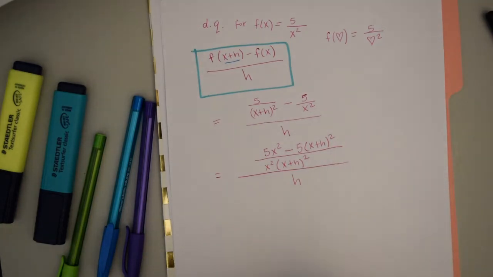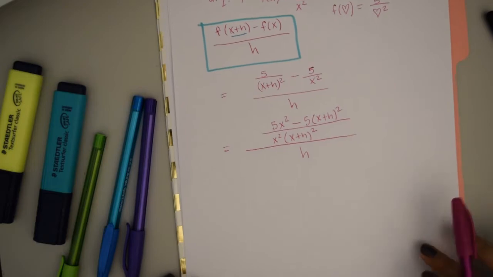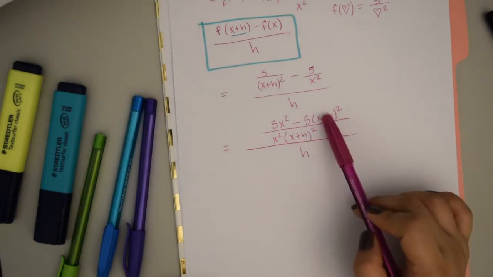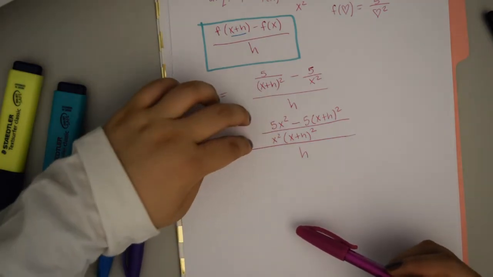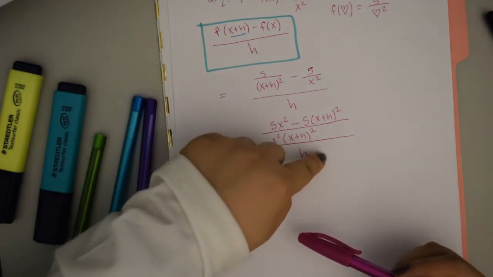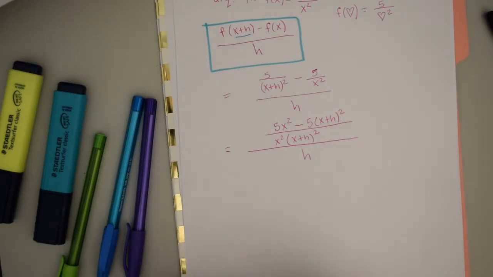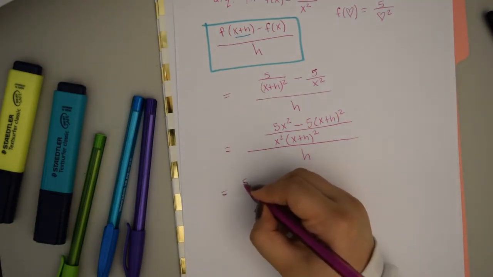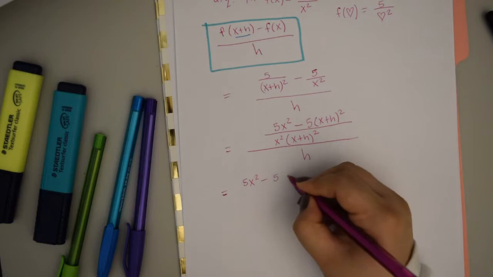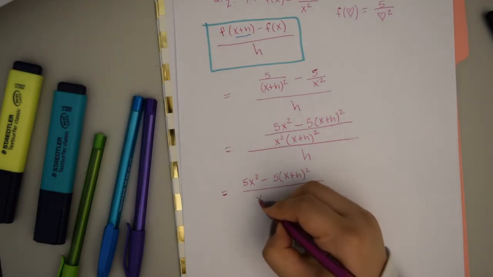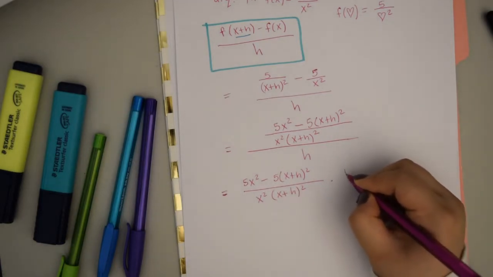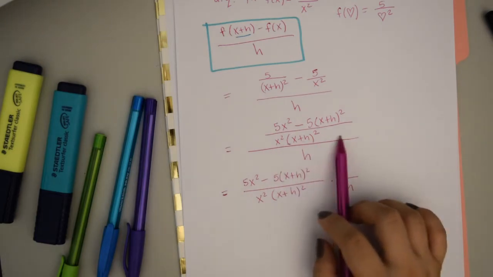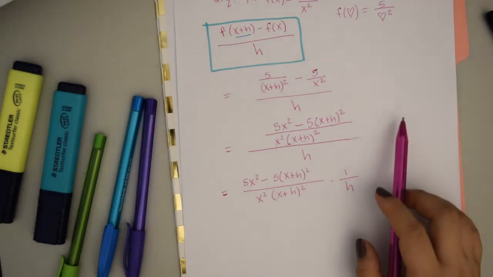Okay, messy, but that's okay. We can just keep going. I'm just going to expand things out. And also, since we have a fraction divided by something else, I'm going to bring this h over here and do multiplied by 1 over h, because remember, when we're dividing by something, we're multiplying by its reciprocal.